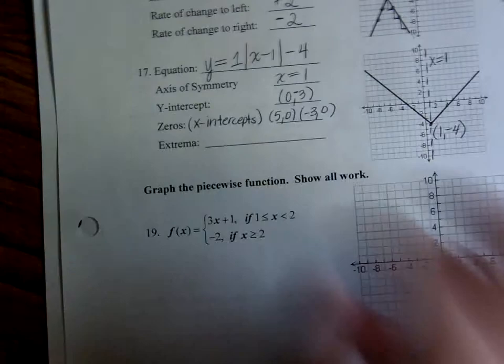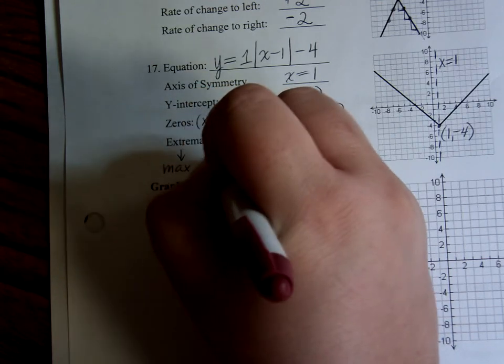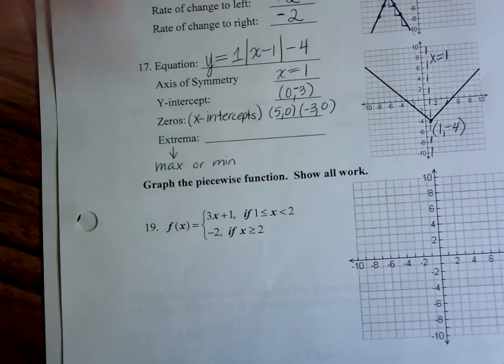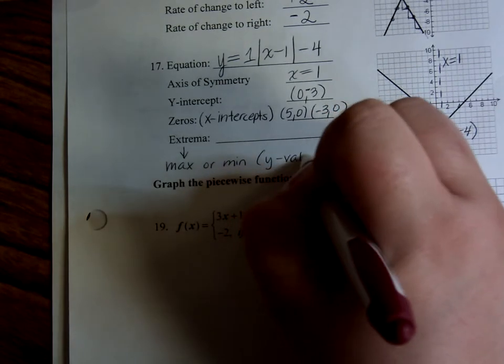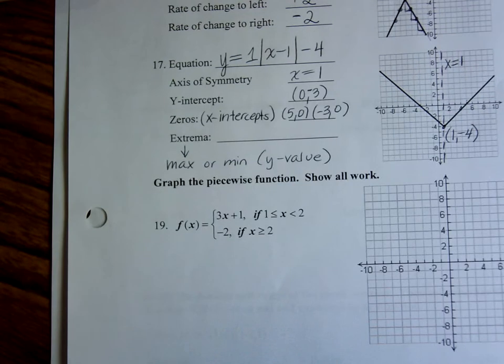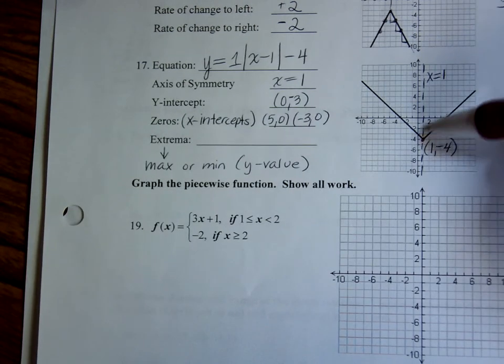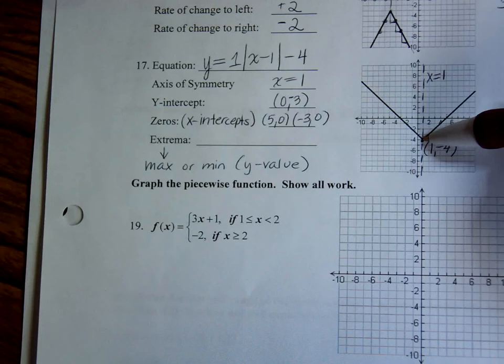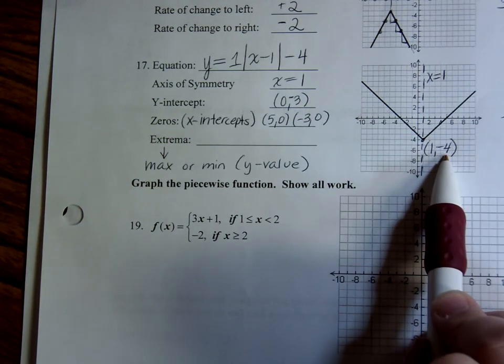Okay, extrema means max or min value, maximum or minimum. Okay, and it's about the y value. If your V is opening upward, then the vertex is automatically the bottom point. So that would be a min. So if you have a regular looking V, then you have a minimum, and you look at what the y value is and you say, that's it.